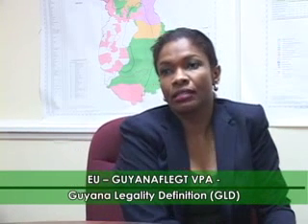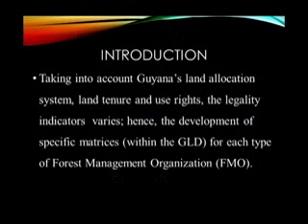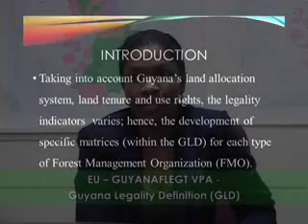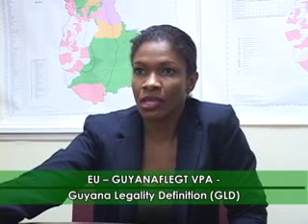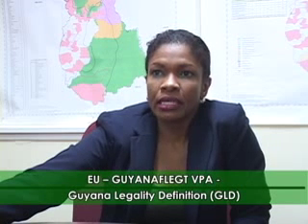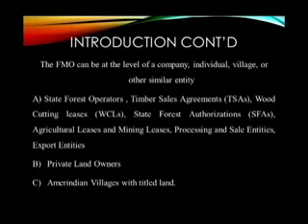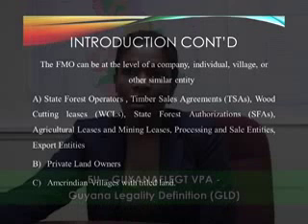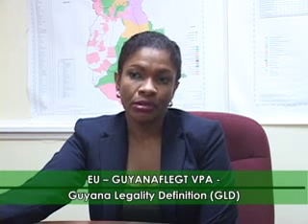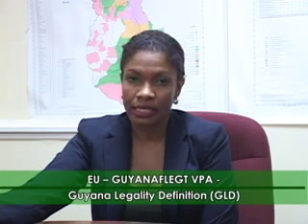Taking into account Guyana's land allocation system, land tenure, and use rights, the legality indicators vary. As such, specific matrices within the Guyana legality definition were developed for each type of forest management organization. The forest management operator can be at the level of a company, an individual, a village, or any other similar entity. State forest operations, timber sales agreements, wood cutting leases, state forest authorizations, agricultural leases, mining leases, processing and sales entities, and export entities are examples of these. We also have private landowners and Amerindian villages with titled land.